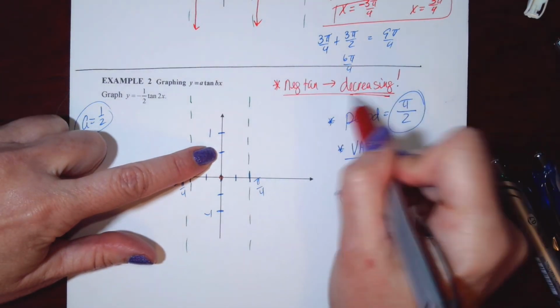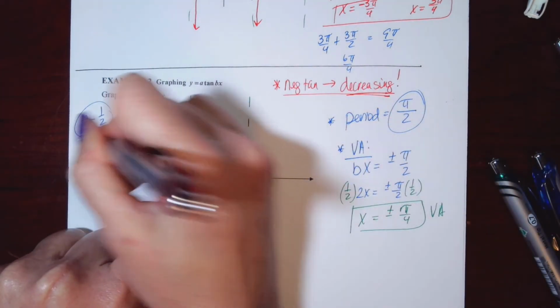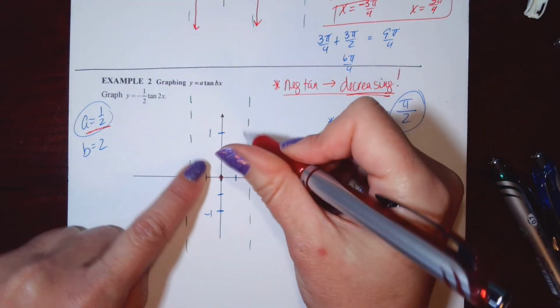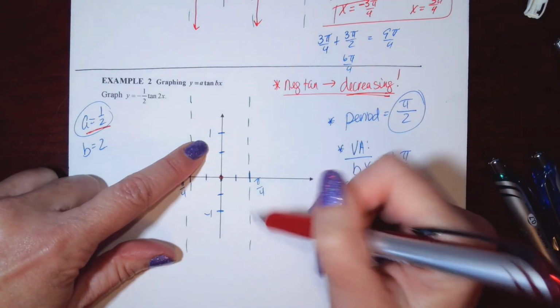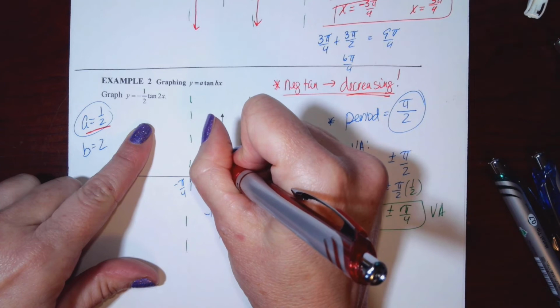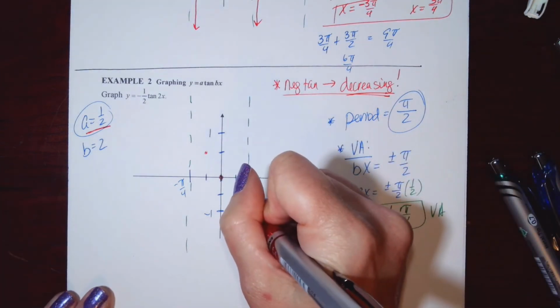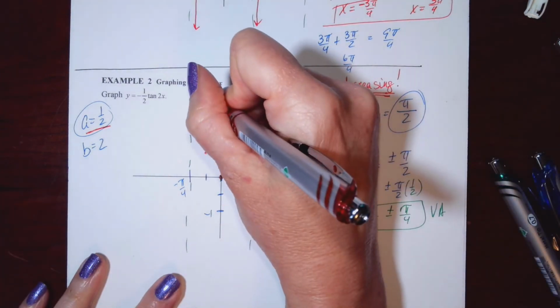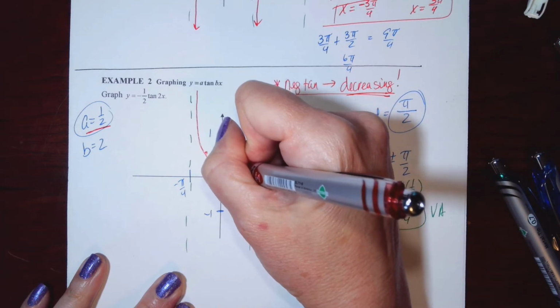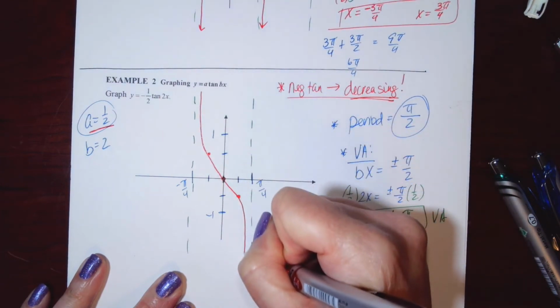Negative tangent, decreasing. There's my quarter function value. Decreasing means I need to start high and finish low. So this quarter is at positive 1/2. This quarter is at negative 1/2. There's my curve contained by my vertical asymptotes.